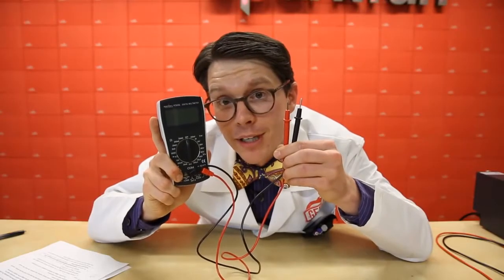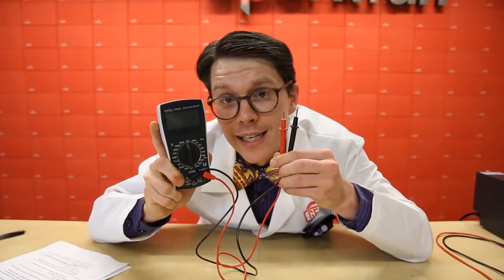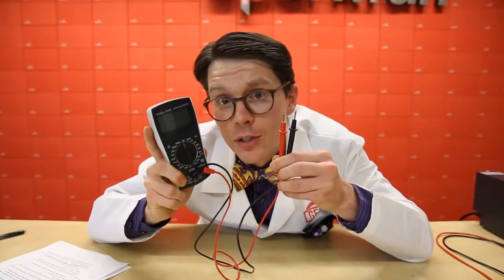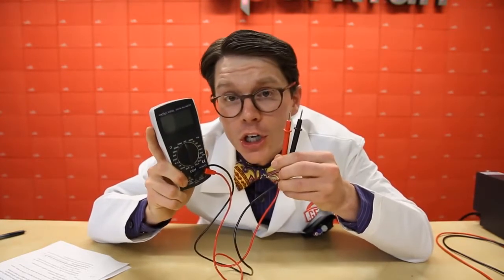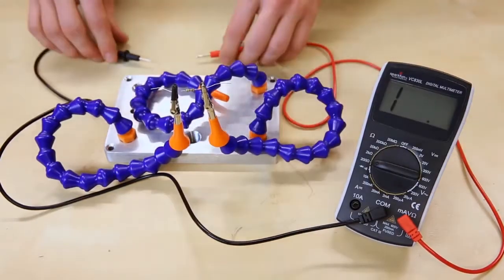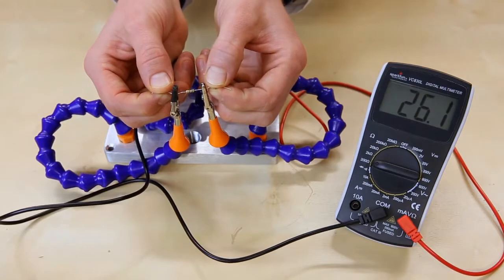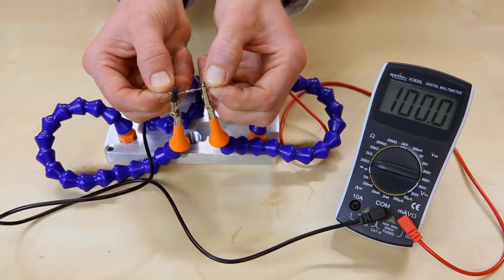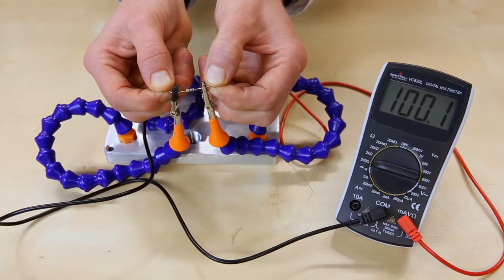This is a digital multimeter, and it's one of your best friends when analyzing a circuit. Most basic models can do things like measure voltage, current, and resistance. We'll set this one to measure resistance and touch the leads to the ends of the resistor. As you can see, it's reading about 100.2 ohms, which is pretty close to our math results. Since this is labeled as a 100 ohm resistor, we'll call it good enough.